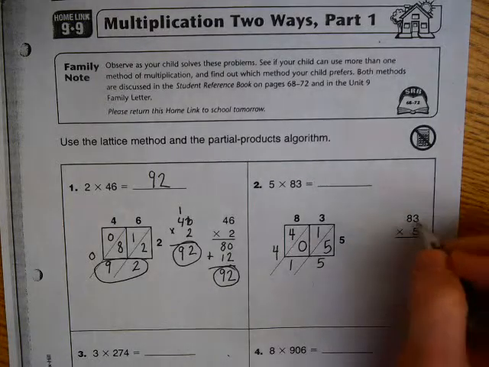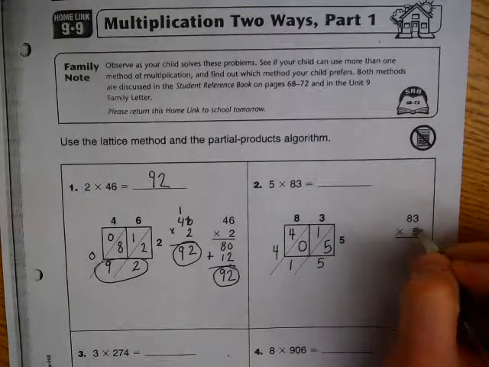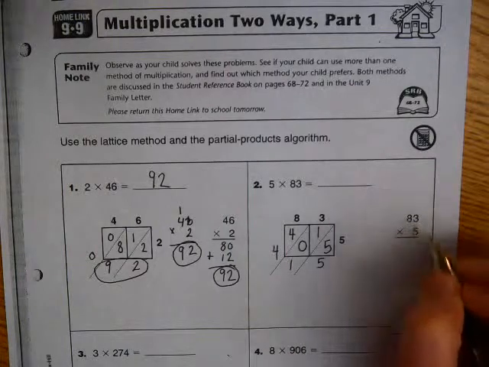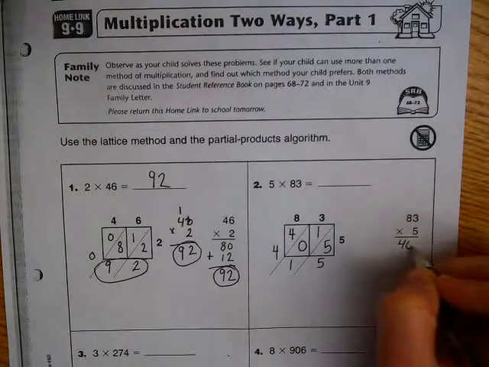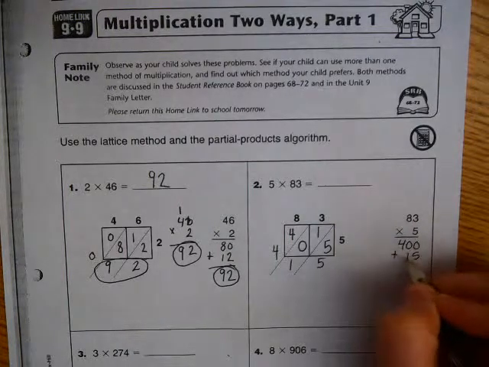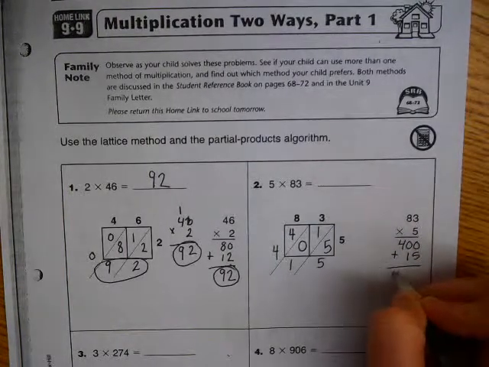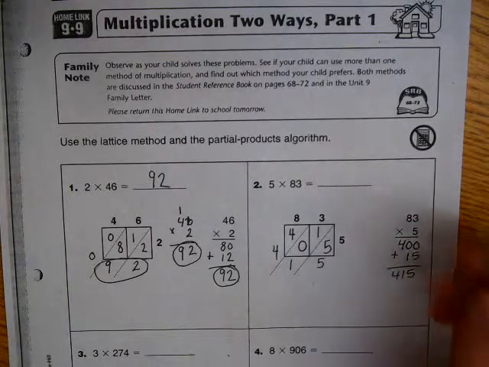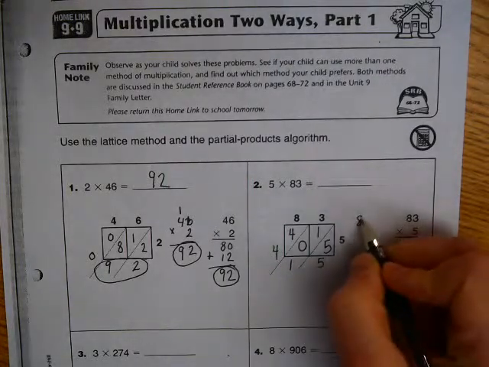Let's check over here with the partial products method. 5 times 8, or 5 times 80, will be 400. And 5 times 3 is 15. Add those together, and we get 415.